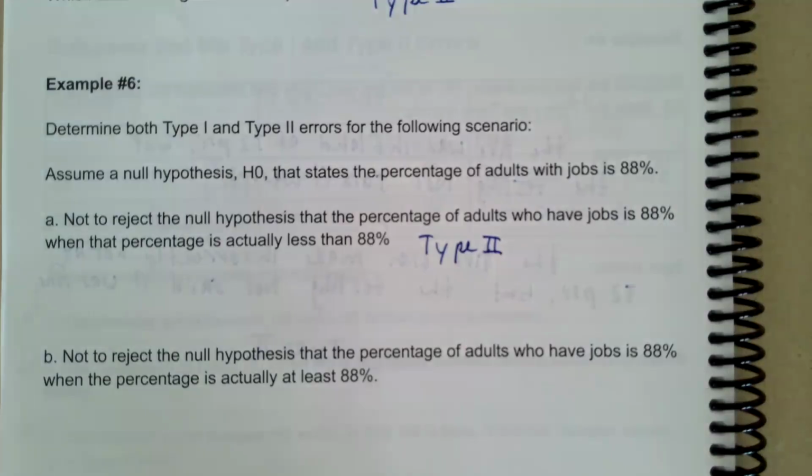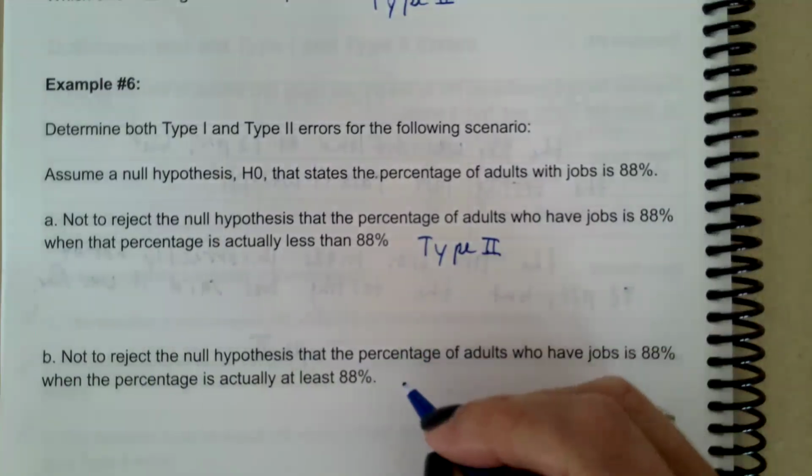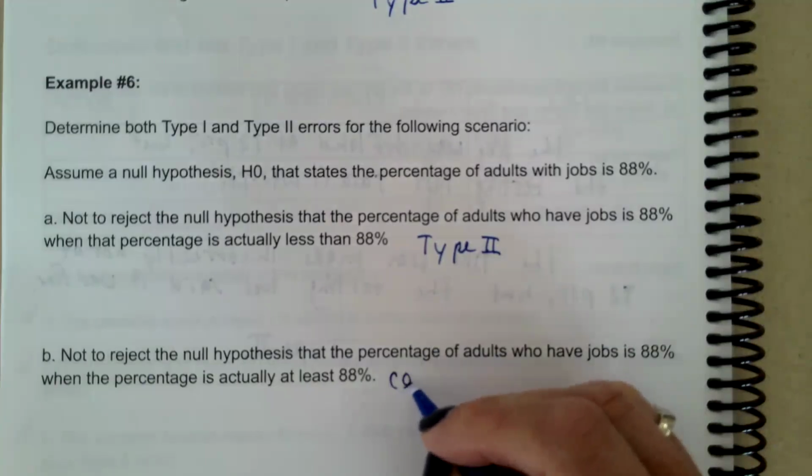B says not to reject the null hypothesis that the percentage of adults who have jobs is 88% when the percentage is actually at least 88%. Okay, so don't reject when it's at least what they say it is. So that would be a correct decision.